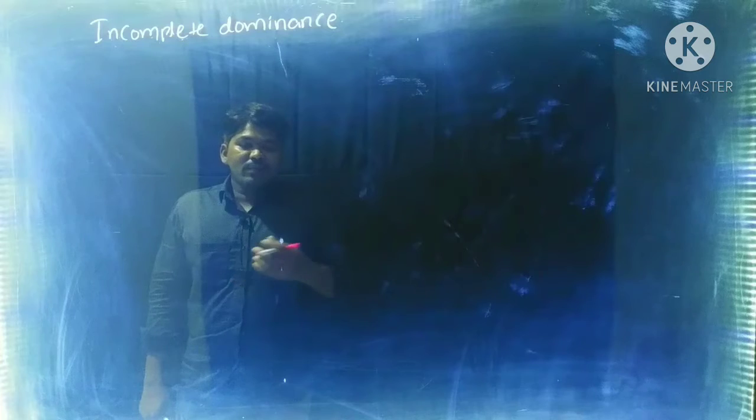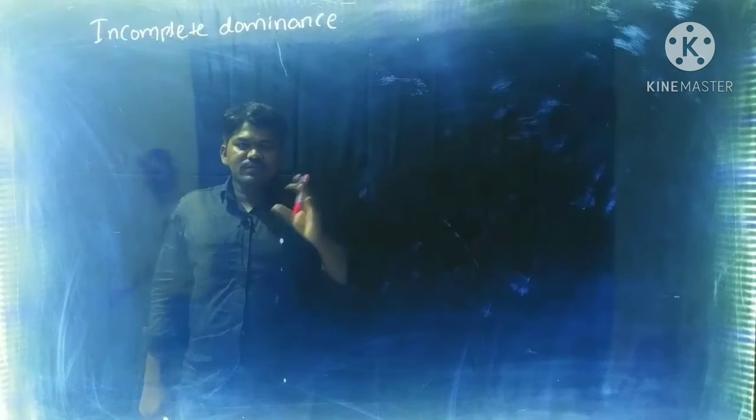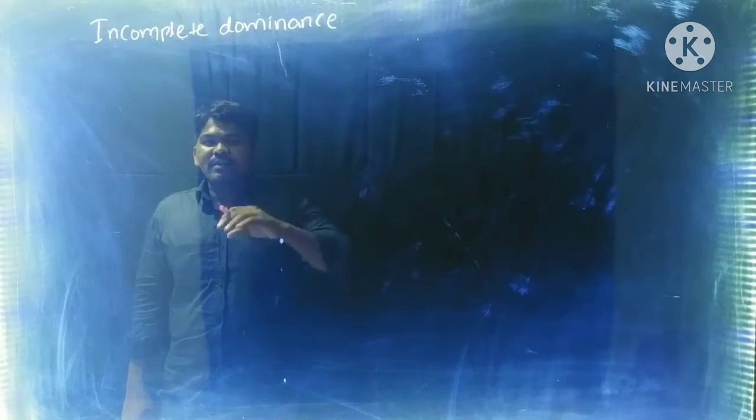Incomplete dominance. What is incomplete dominance? Before going to see about incomplete dominance, we have to see what is the law of dominance. In Mendel's monohybrid cross, Mendel explained that there is a dominant character which will be expressed in the F1 generation. That is the law of dominance.